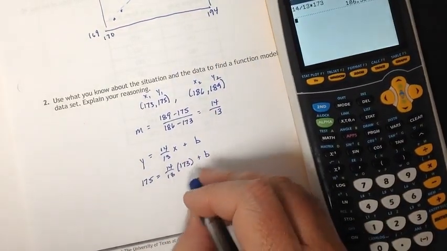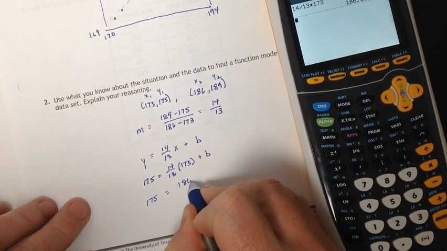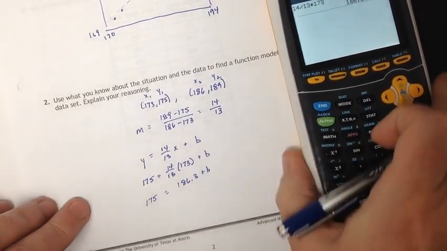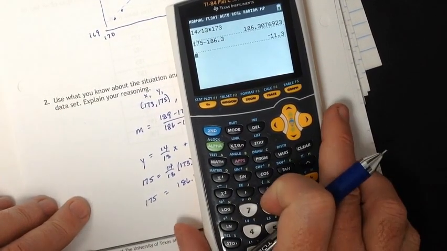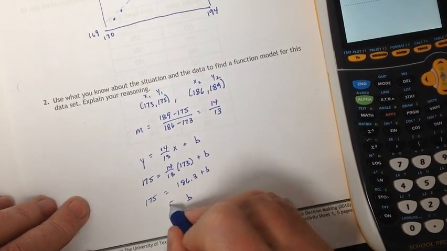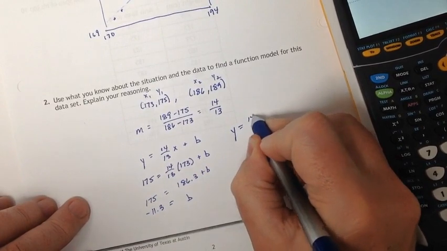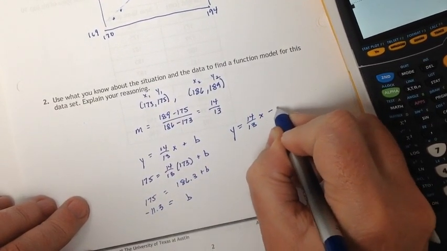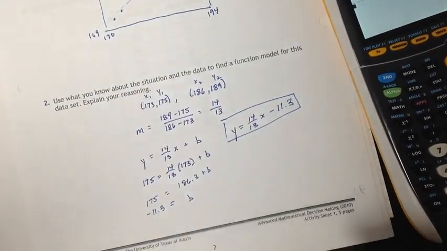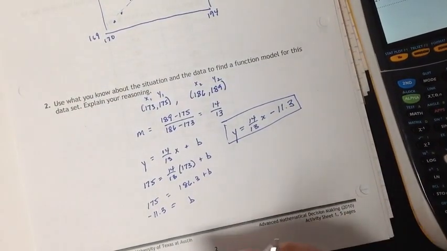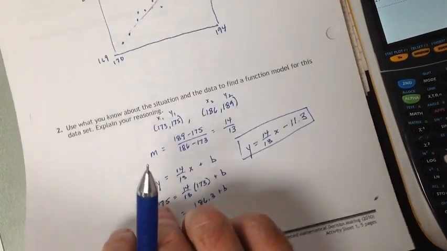186.3. So 175 equals 186.3 plus B. If I do 175 minus 186.3, I get negative 11.3. So my equation is 14/13 x minus 11.3. That's the equation I got to go through my points. So we'll end up seeing how accurate this is. Okay?